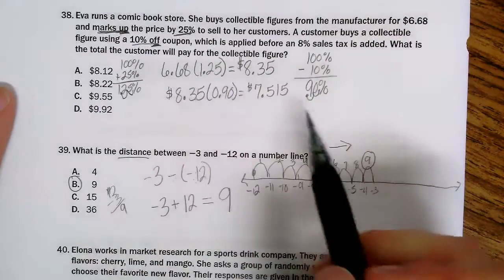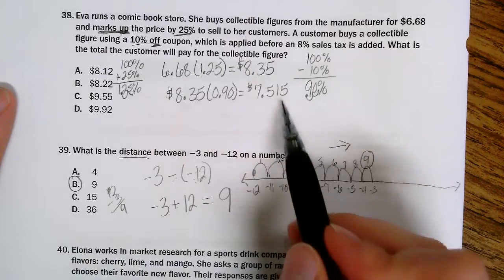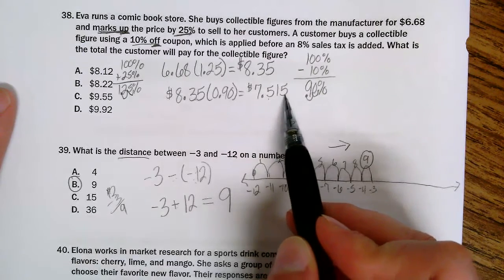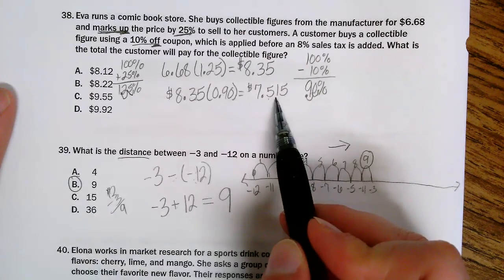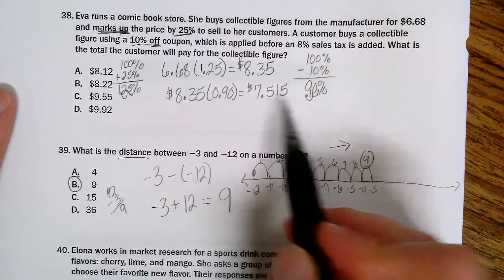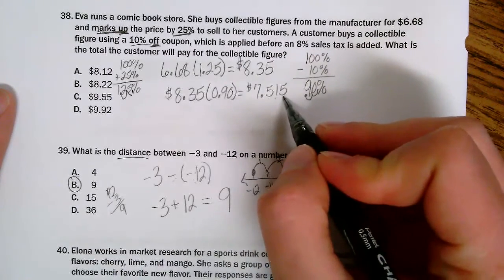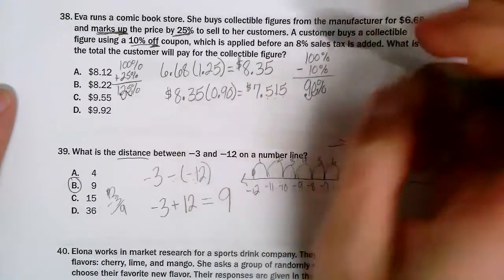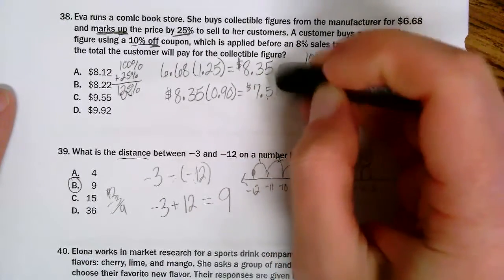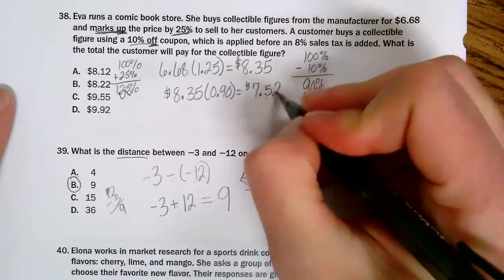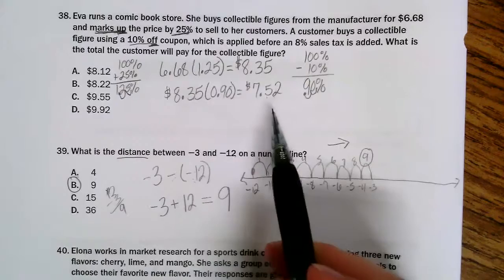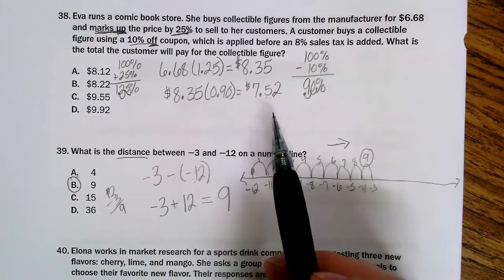and it's going to be 515 thousandths. Now, talking about money, so I only need 2 decimal places, 1, 2. So I look at my next number, and if it's 5 or more, I round this number up. If it's 4 or less, I keep it the same. So I can see that my number here is a 5, so that means I'm going to round the 1 up to a 2. So that's going to give me $7.52. Okay, so the customer is going to pay $7.52 for it.